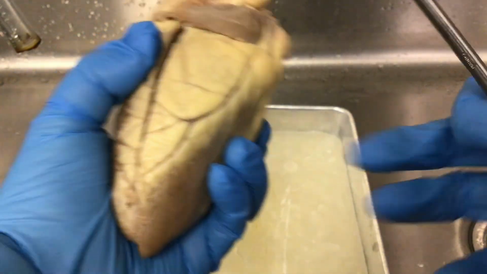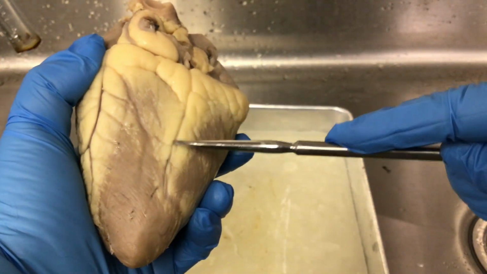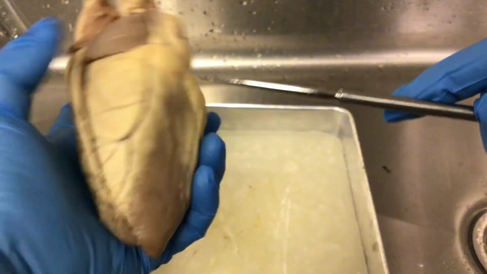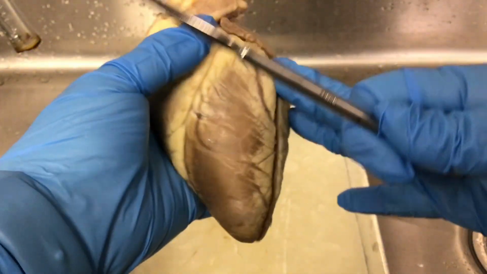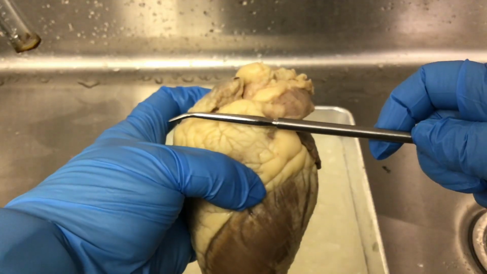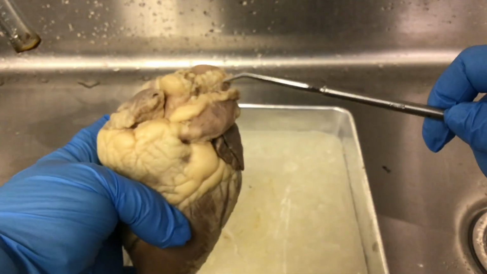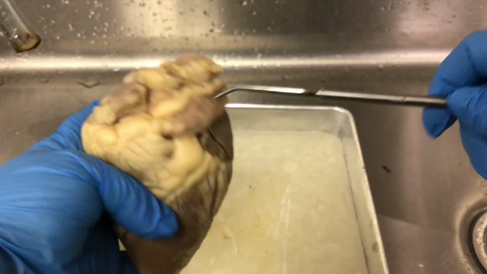If we turn it onto the posterior side, we can see the posterior interventricular sulcus. This would be the apex of the heart, the inferior pointed region, and then the base of the heart is the superior broad region, which is where we see the great vessels.